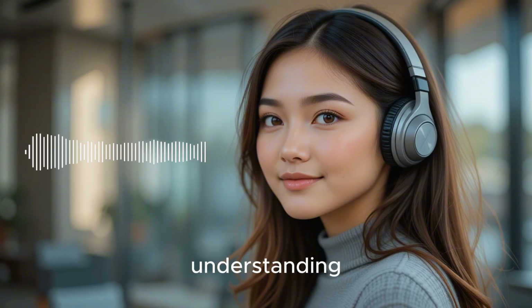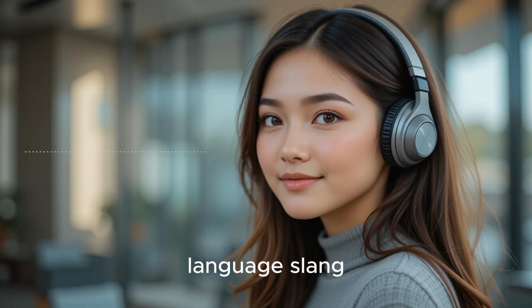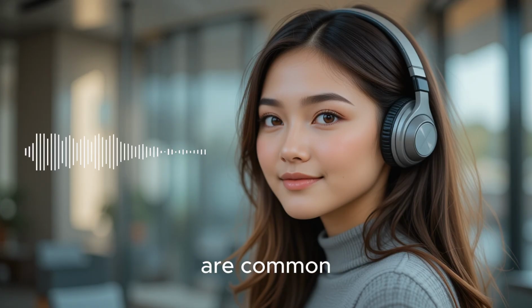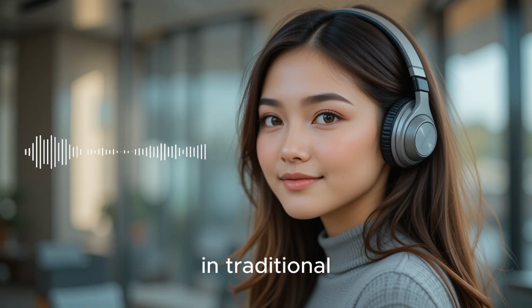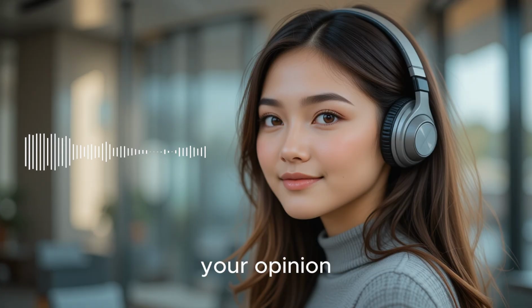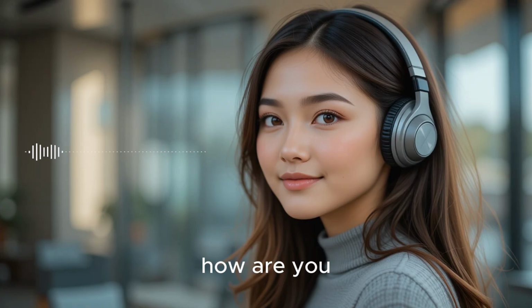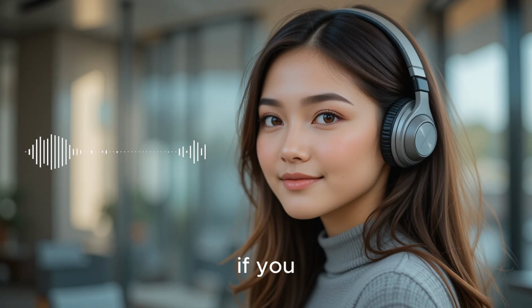Another reason why understanding native speakers is tough is that they often use slang and informal language. Slang words and phrases are common in everyday conversations, but they are not usually taught in traditional English classes. For example, if someone says, "What's up?" they're not asking for your opinion on the weather. They're just saying hello or how are you. Understanding these casual expressions is essential if you want to keep up with native speakers.